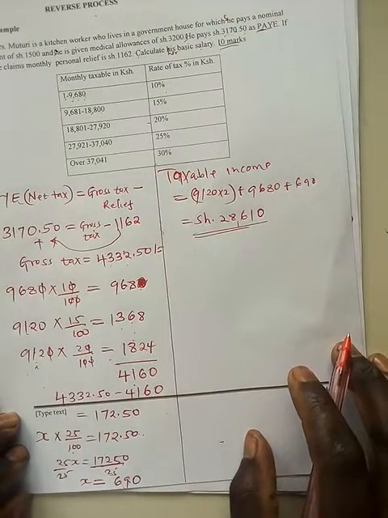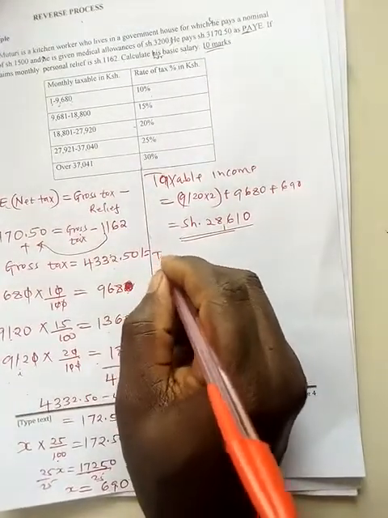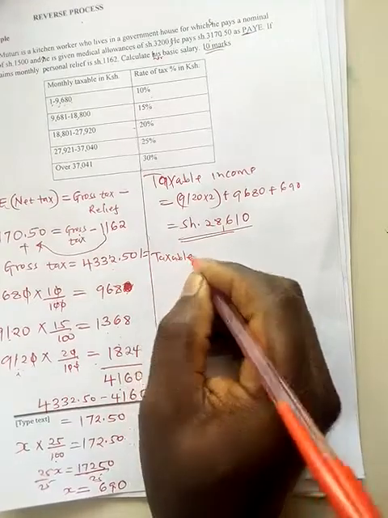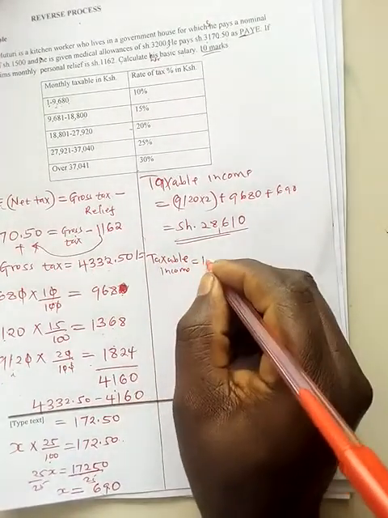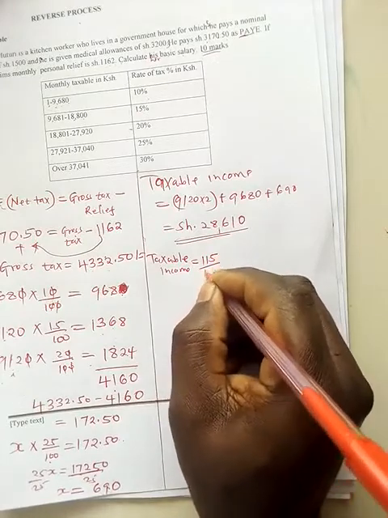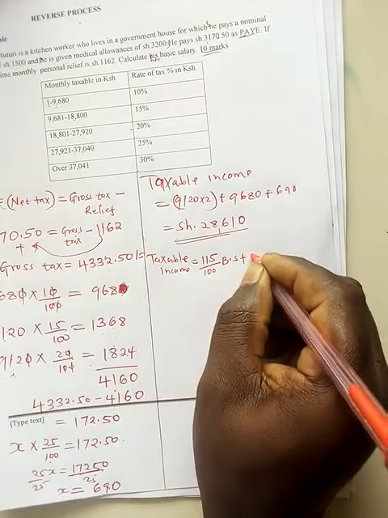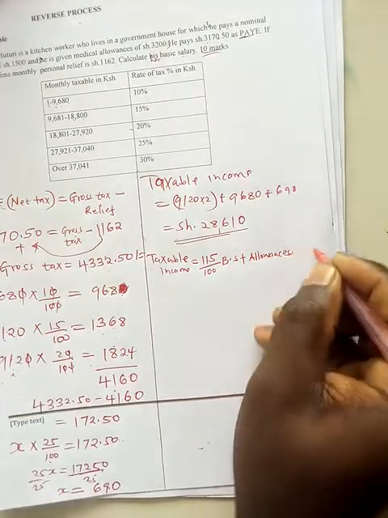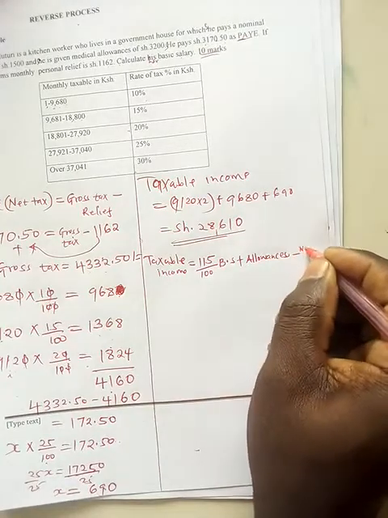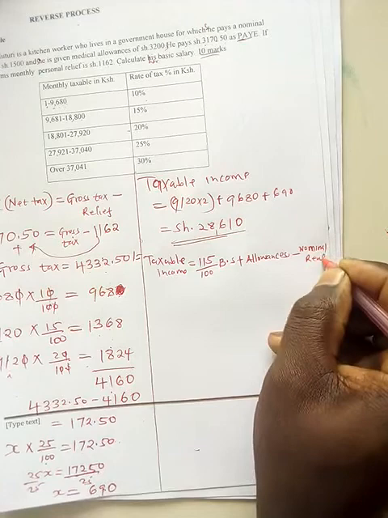Lakini swali inataka to calculate basic salary. Tunajua kwamba taxable income equal to 115 over 100 of the basic salary plus allowances and then minus nominal rent.